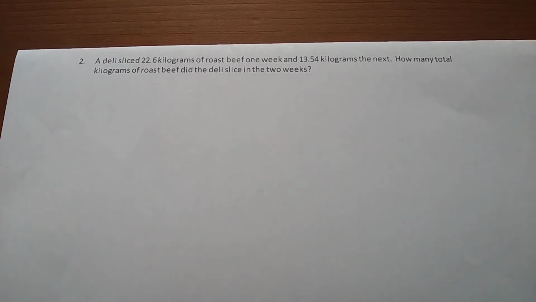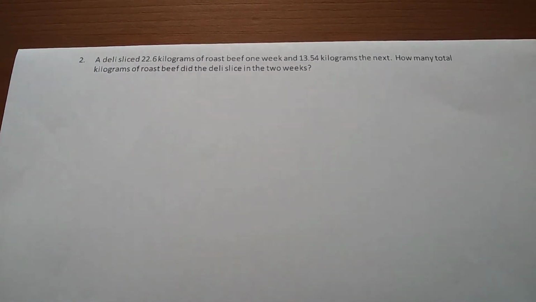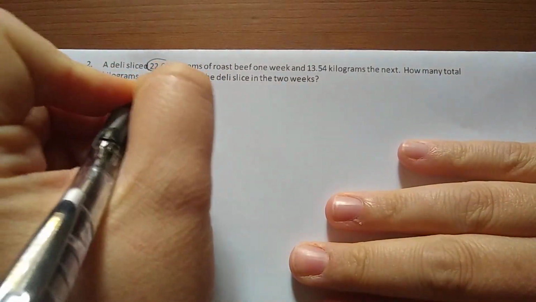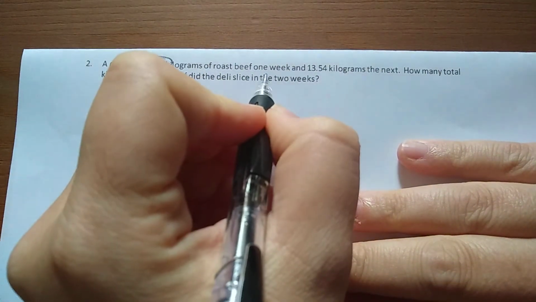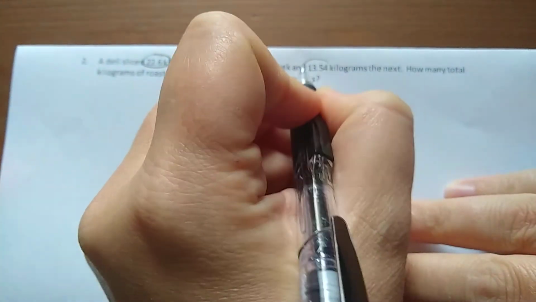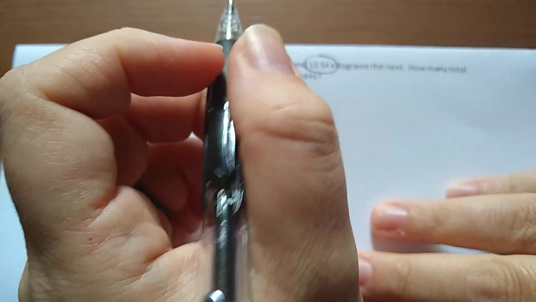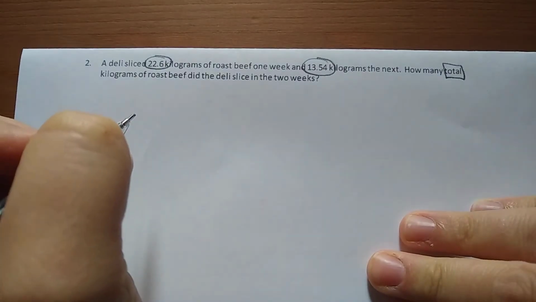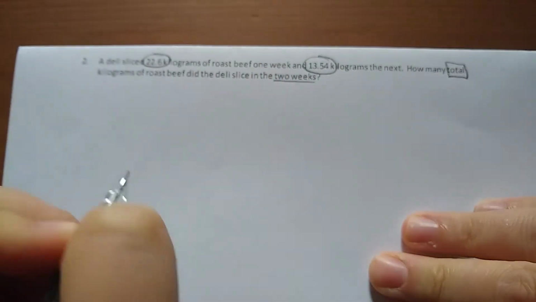A deli sliced 22 6/10 kilograms of roast beef in 1 week and 13.54 kilograms the next week. How many total kilograms of roast beef did the deli slice in the 2 weeks?